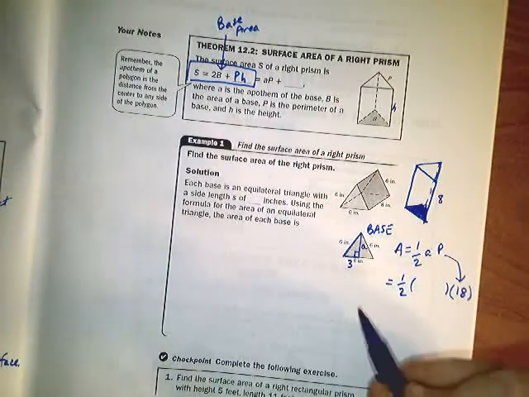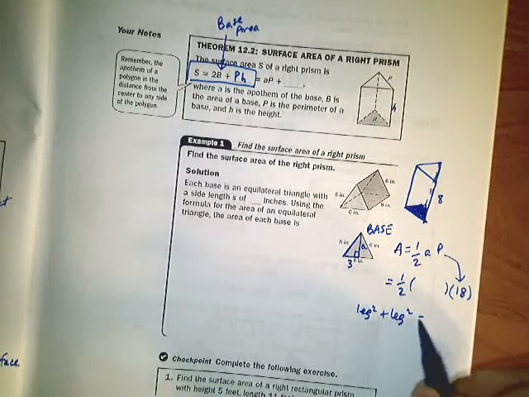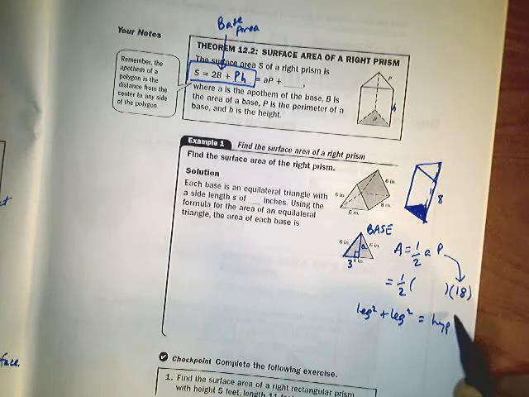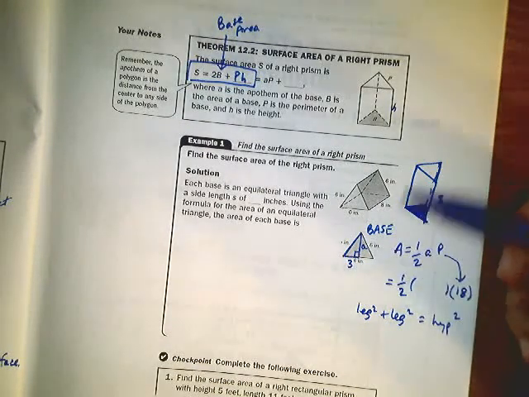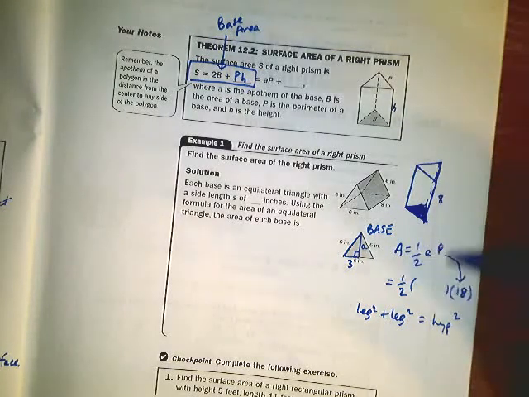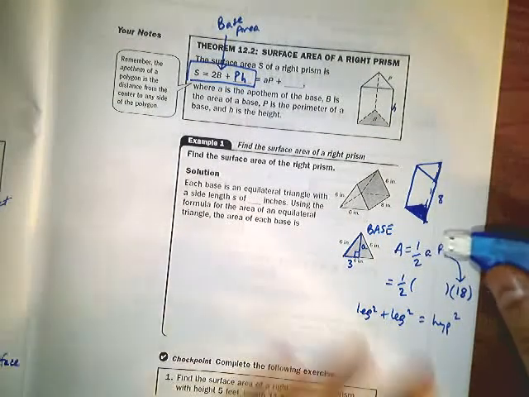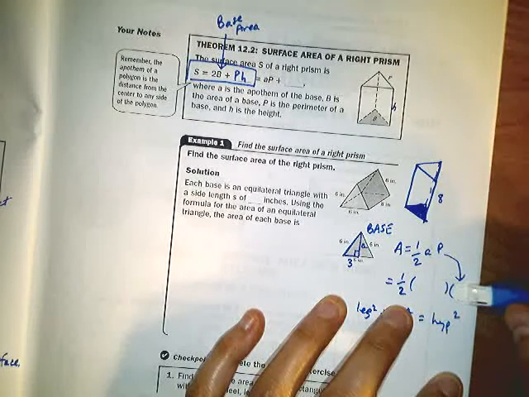So I can say that leg squared plus leg squared equals hypotenuse squared. Oh, you know what? I didn't do it this way. I'm sorry. I used the other formula for a triangle because it was shorter than this.